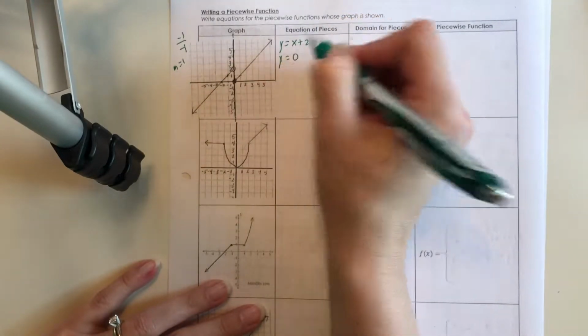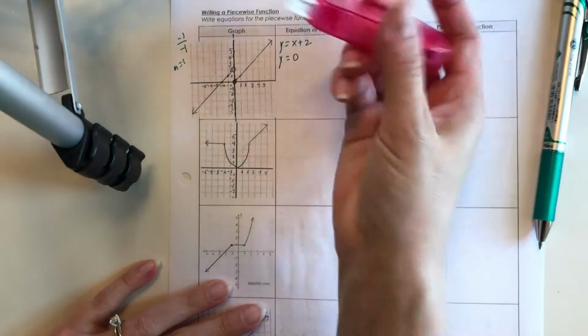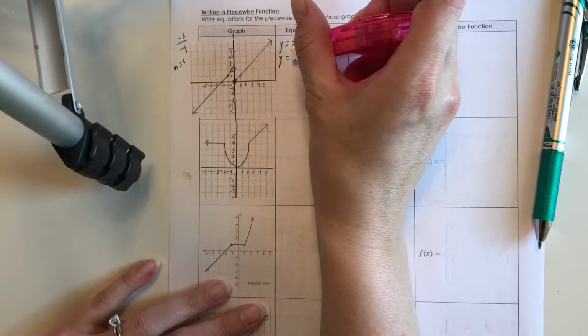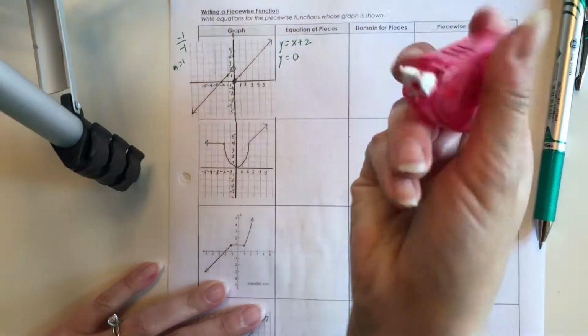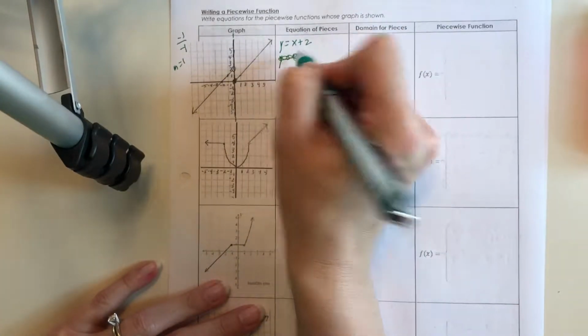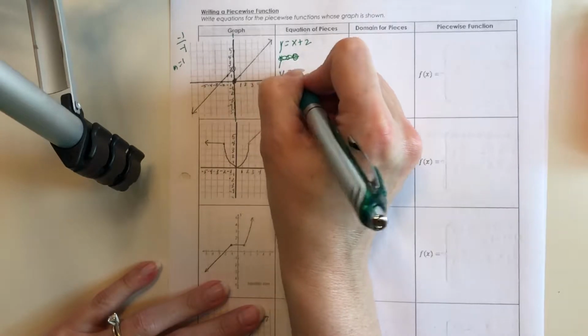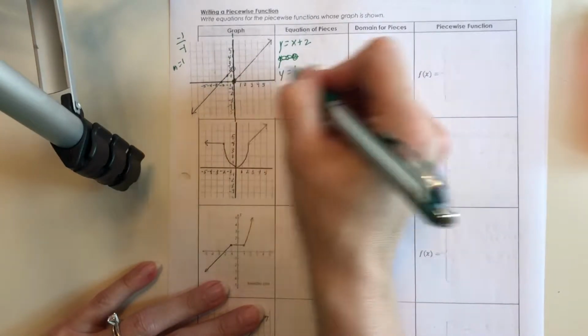So that would be the equation for the second piece. You can think of this as y equals, the slope is 1, so 1x, plus the y-intercept is 0.